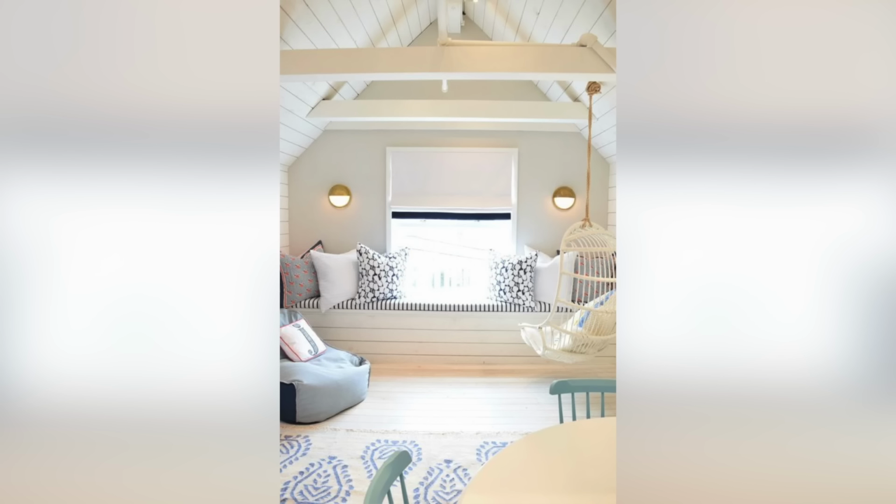Light and bright is also very important in the coastal beach vibe. I mean, when have you ever walked into a coastal home and it felt dim? Hopefully never. So let the light pour in from your windows and light up the place.